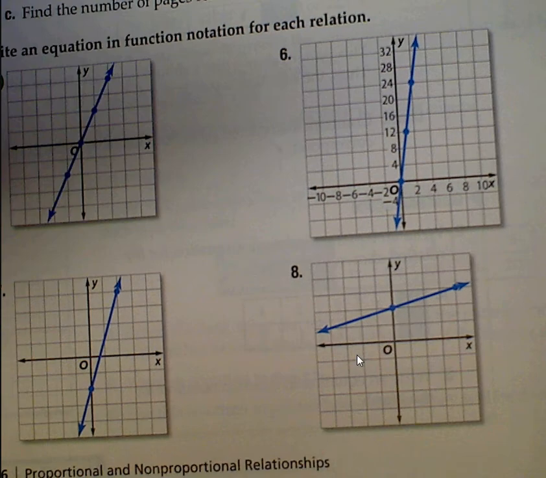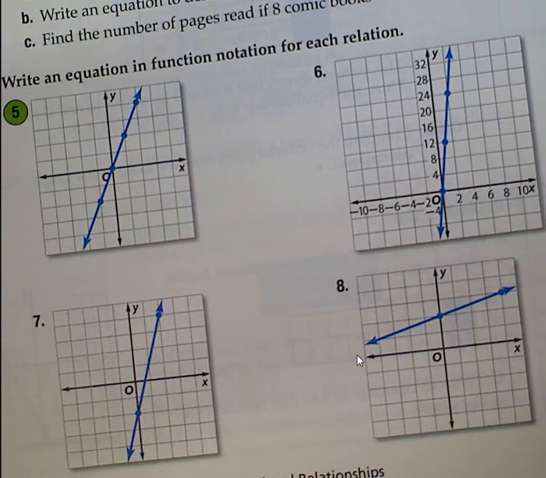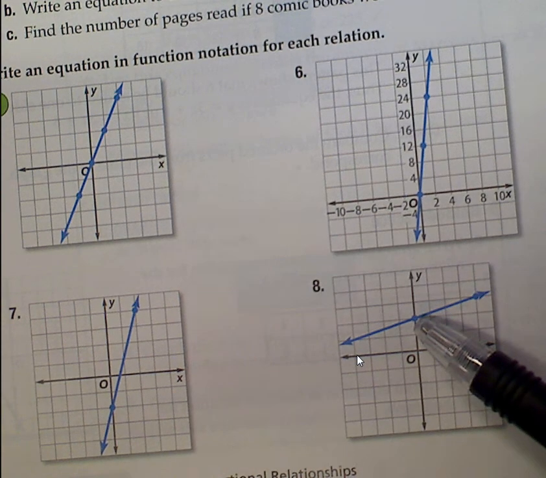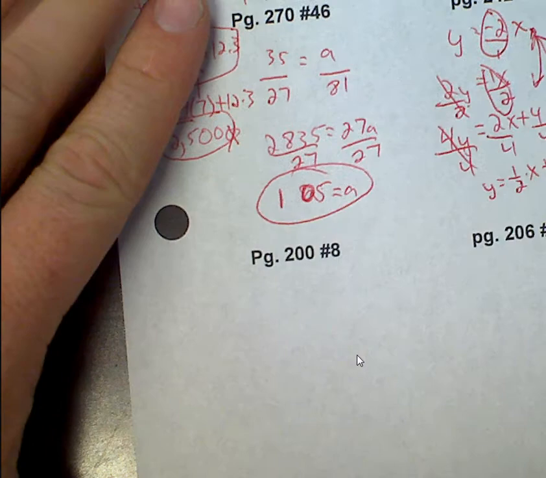So number 8. I have to find the equation first. In the equation, I have to find the slope and y-intercept. So my y-intercept is 2. My slope is up 1 over 1, 2, 3, 4. You could have used 2 points, but you don't have to.